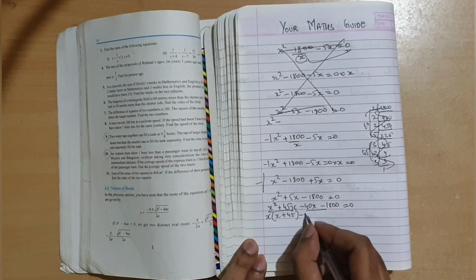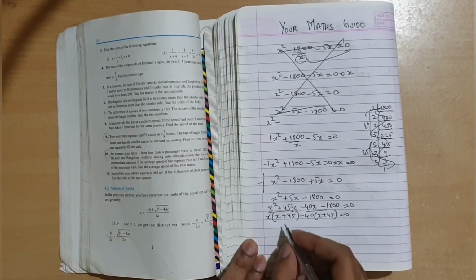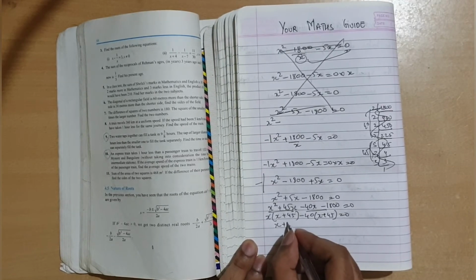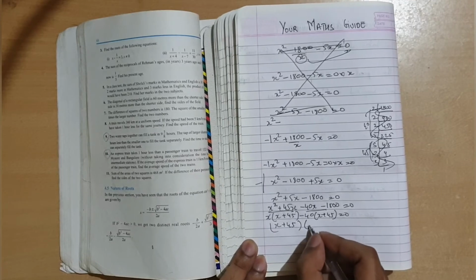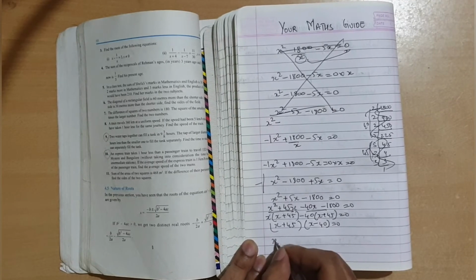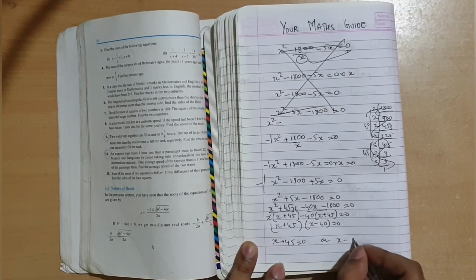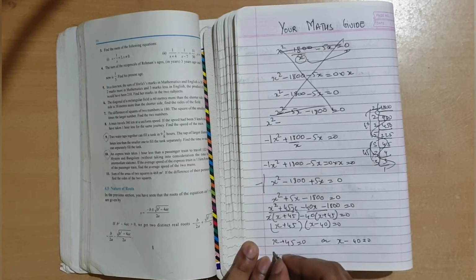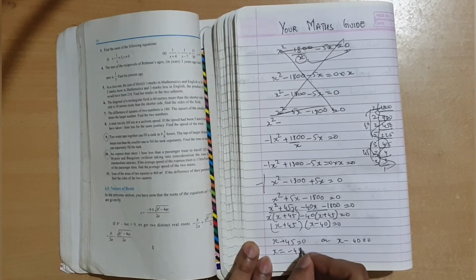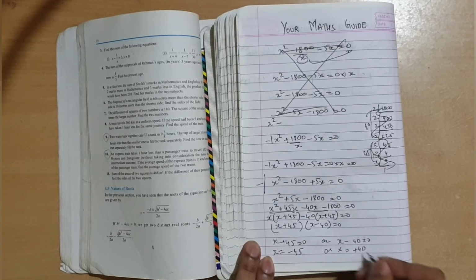From this you can take minus 40 common, x plus 45 again is equal to 0. So x plus 45 and x minus 40 is equal to 0. Therefore x plus 45 is equal to 0, or x minus 40 is equal to 0, x is equal to minus 45 or x is equal to plus 40.